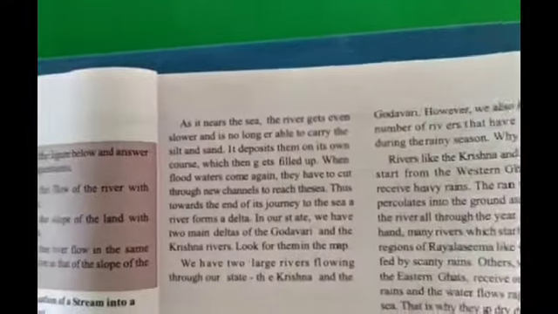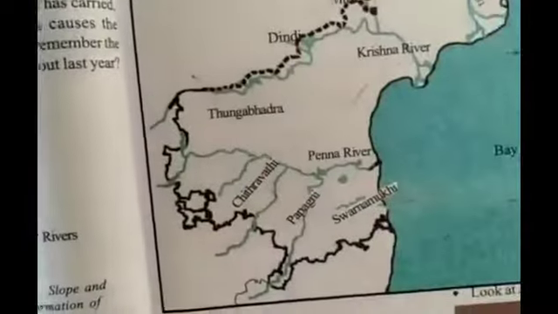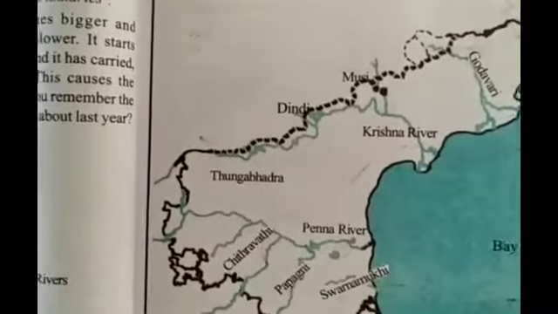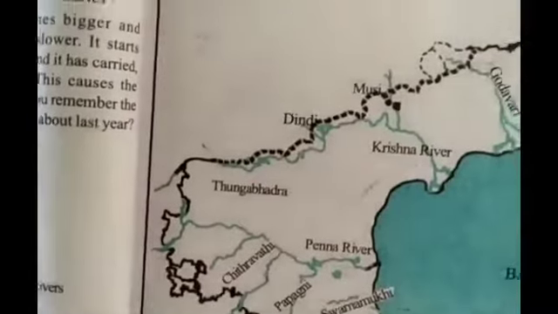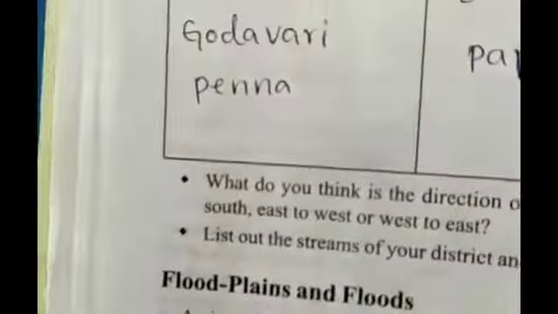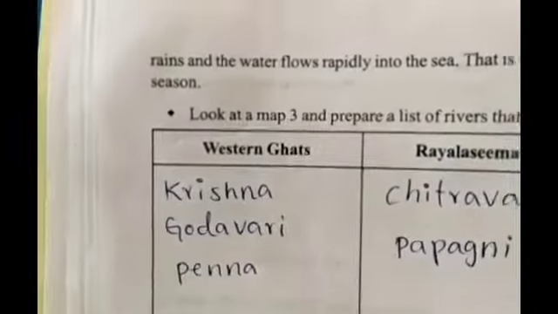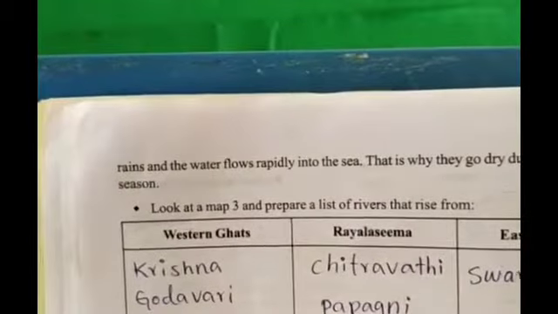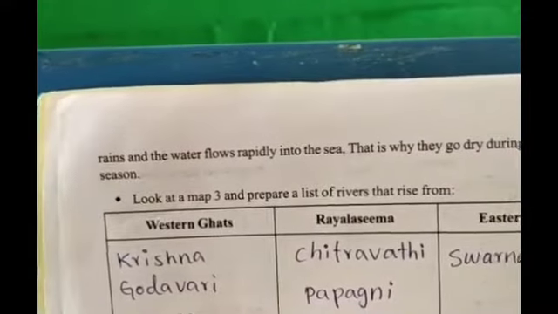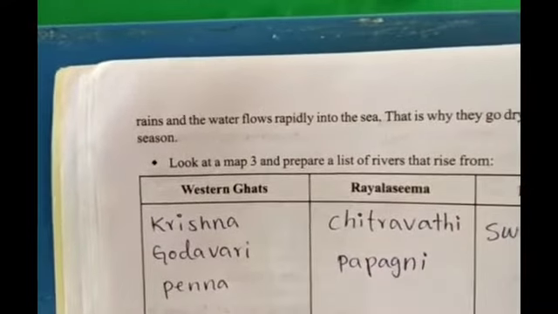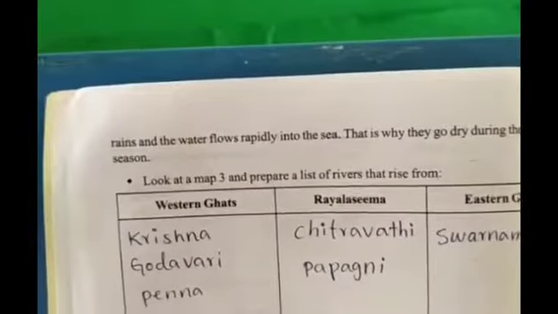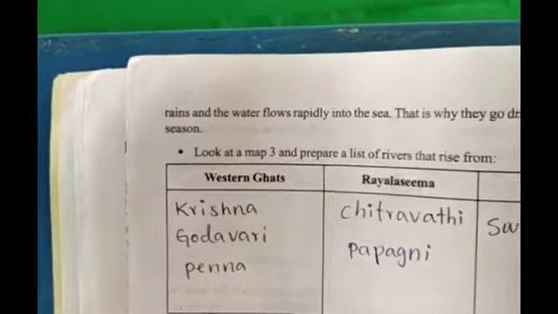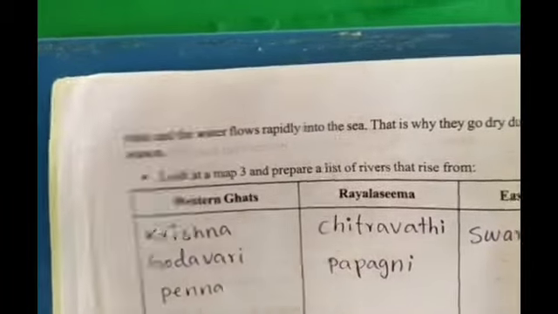In our state, there are two main deltas. One is the Krishna delta and the other is the Godavari delta. Rivers like Krishna and Godavari start from the Western Ghats, which receive heavy rains. Many rivers which start from the dry region, Rayalaseema, like the Penna, are fed by scanty rain. Others which start in the Eastern Ghats receive only moderate rains and the water flows rapidly into the sea. That is why they go dry during the non-rainy season.